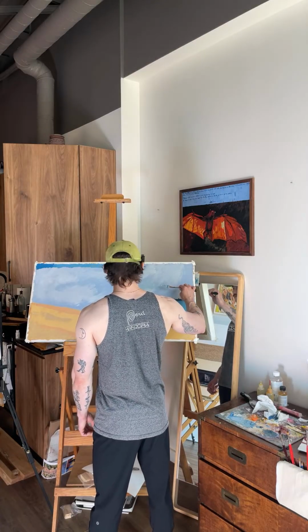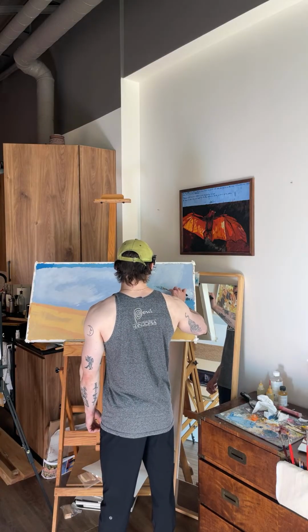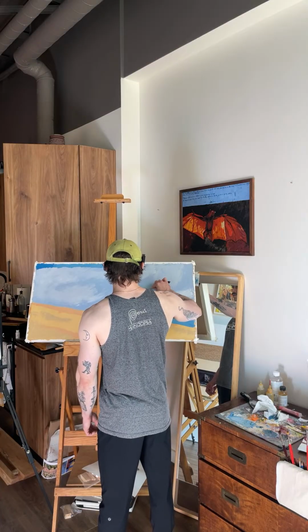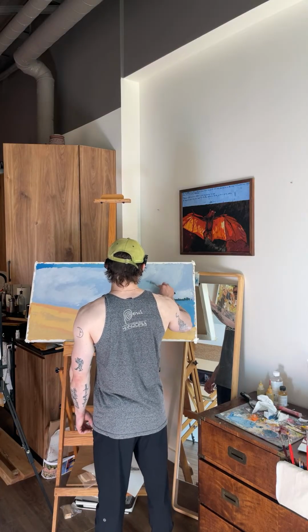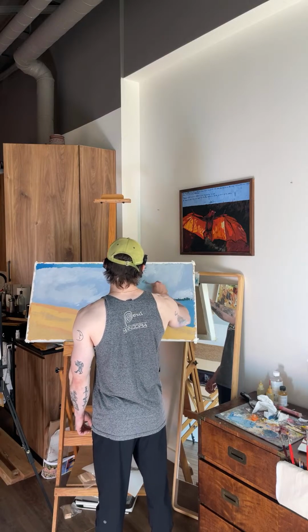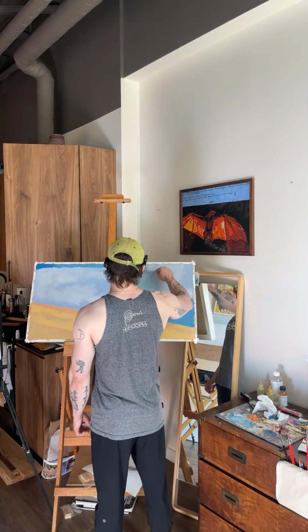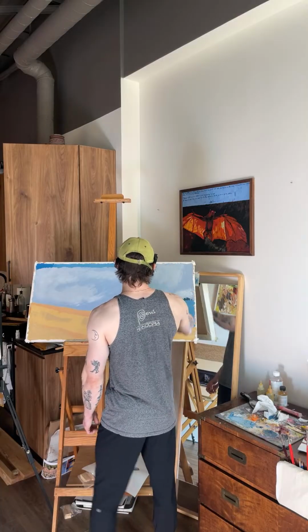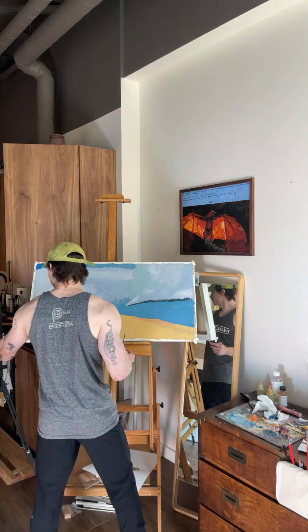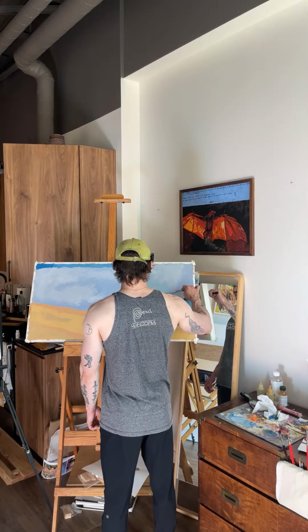Shoots back over. Cool. And then this cloud comes back down.